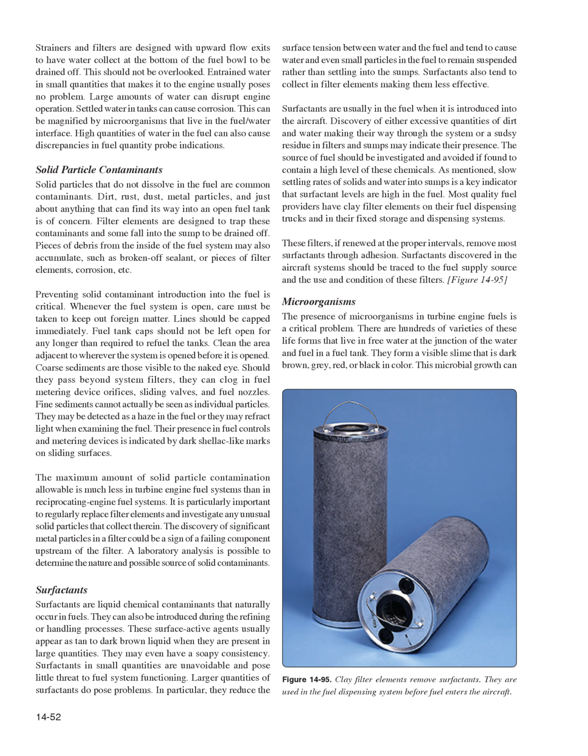Fine sediments cannot actually be seen as individual particles. They may be detected as a haze in the fuel or they may refract light when examining the fuel. Their presence in fuel controls and metering devices is indicated by dark shellac-like marks on sliding surfaces. The maximum amount of solid particle contamination allowable is much less in turbine engine fuel systems than in reciprocating engine fuel systems. It is particularly important to regularly replace filter elements and investigate any unusual solid particles that collect therein. The discovery of significant metal particles in a filter could be a sign of a failing component upstream of the filter. A laboratory analysis is possible to determine the nature and possible source of solid contaminants.